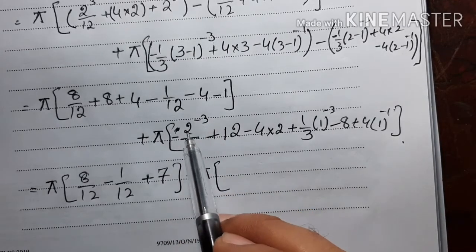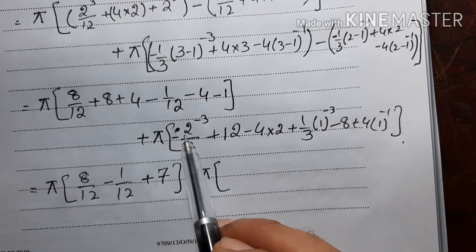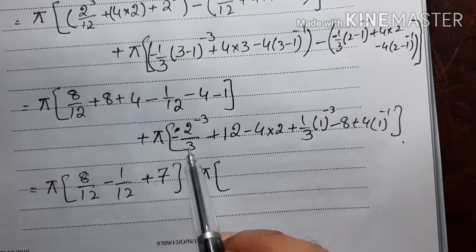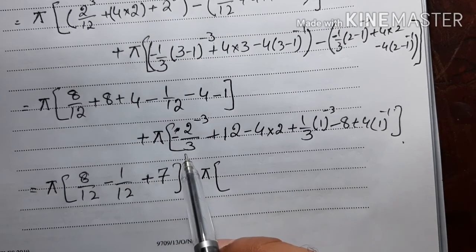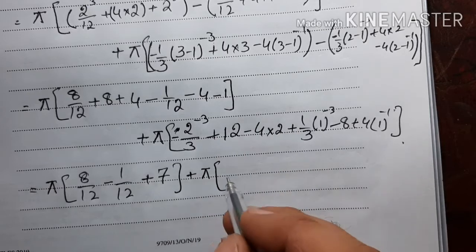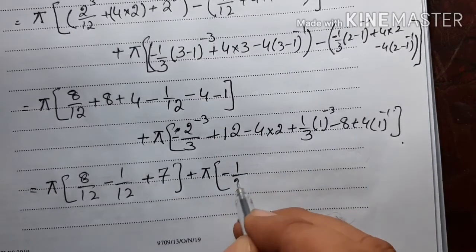This is actually 2 power minus 3, which means 1 over 8, and there is 3, 1 over 8 multiplied by 3, which will be minus 1 over 24.